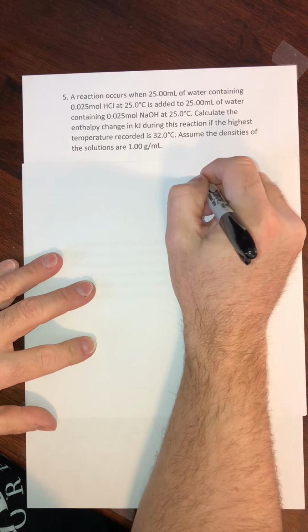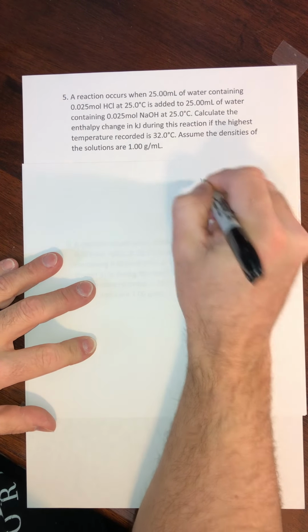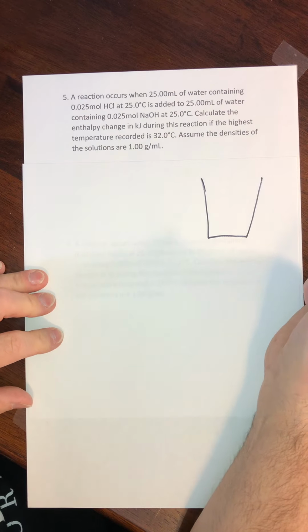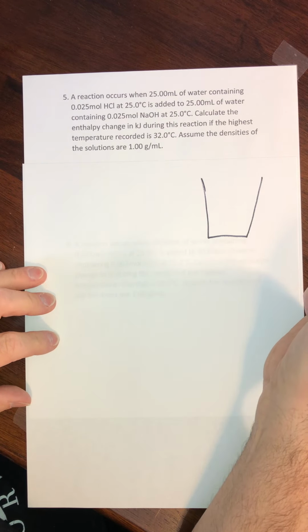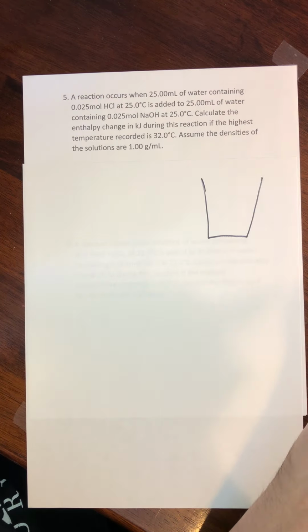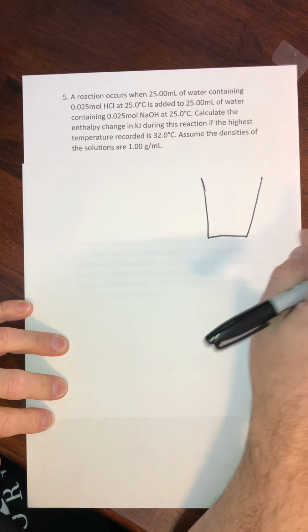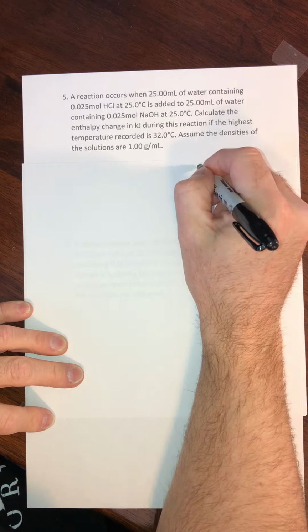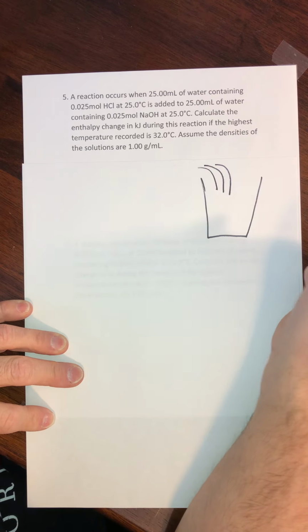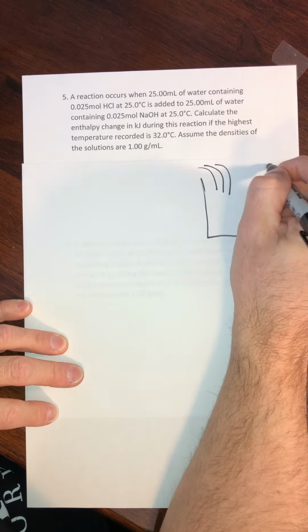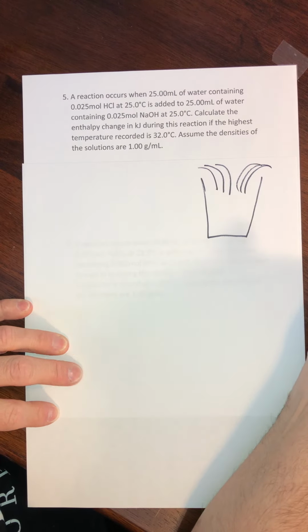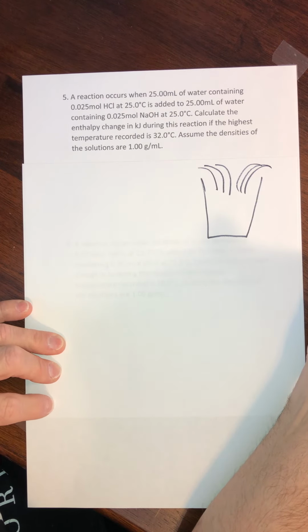Now, the way this one's going to work, you have your container, but because you're mixing chemicals, the chemicals usually come pre-dissolved in water. So in the beginning, your cup doesn't have any water in it. When you add your first chemical, you're going to add some water. When you add your second chemical, you're going to add more water, right?